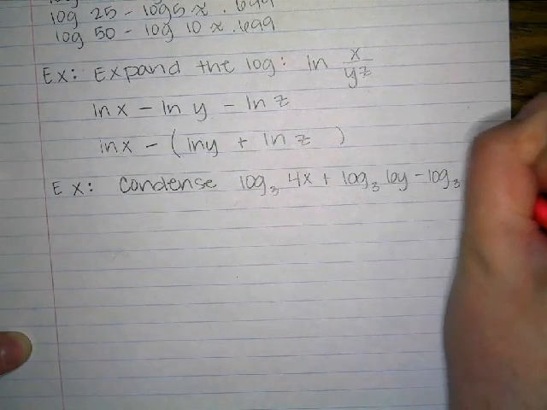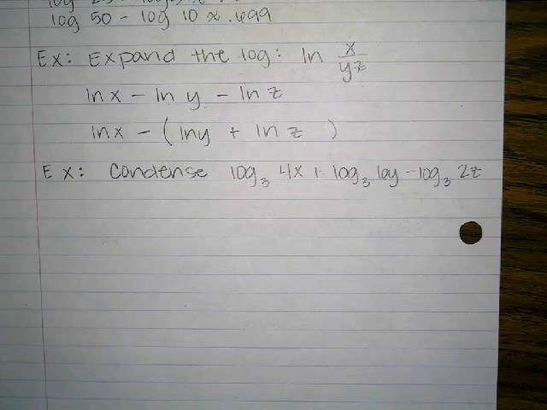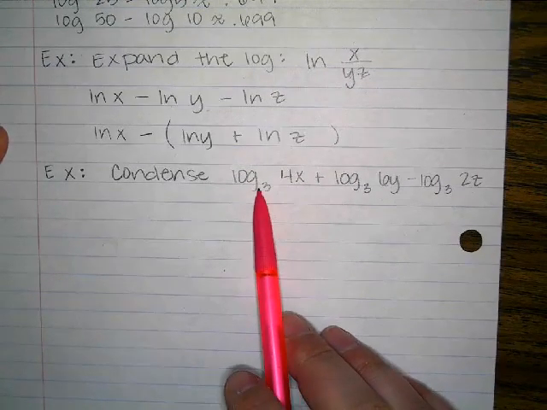Okay. So if I was to condense that, how many times am I going to write log base 3? One time. I'm going to write log base 3 one time.